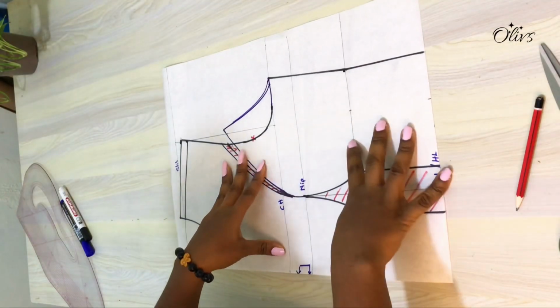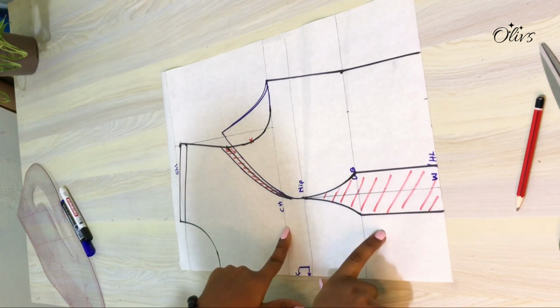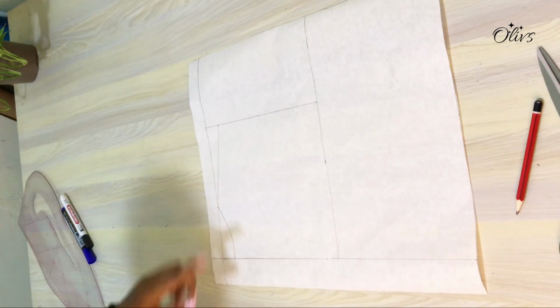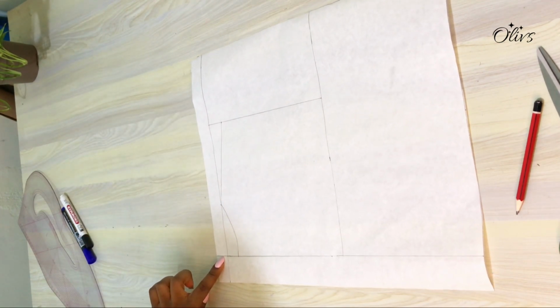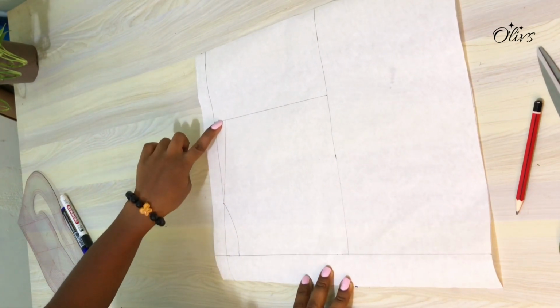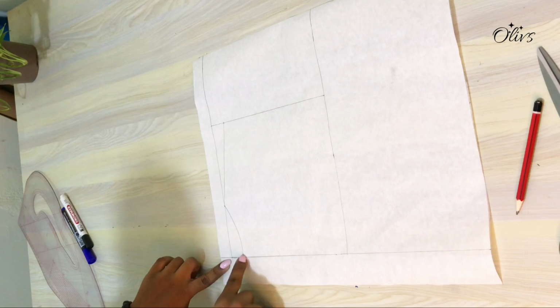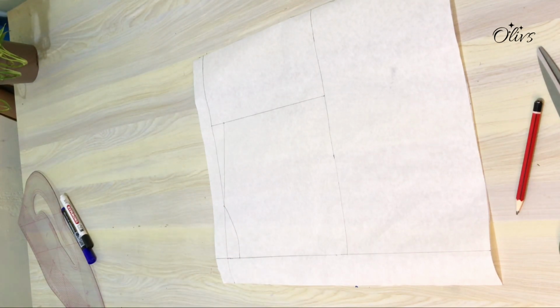So that is it for the front for now. We'll go ahead and move on to the back. I've gone ahead to draft all of this as we did for the front. The back neckline is higher, about 1 inch from the starting line. I also added zipper allowance of 1.5. Okay, so away from the zipper allowance, that is where all measurements will be taken.